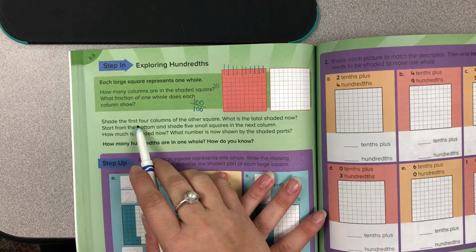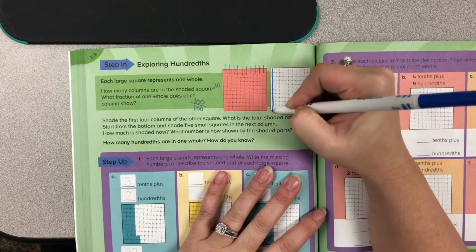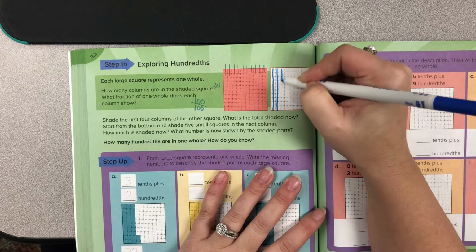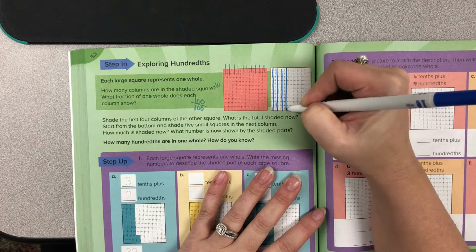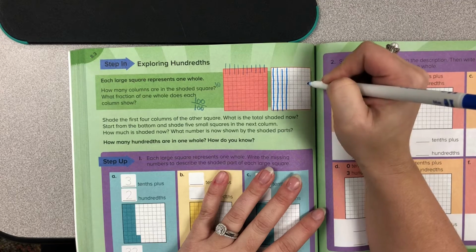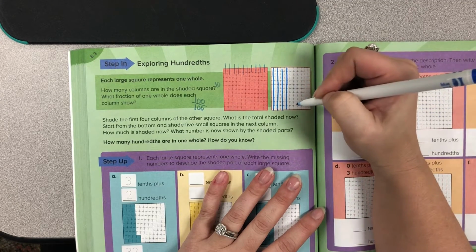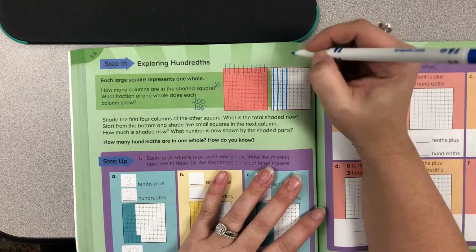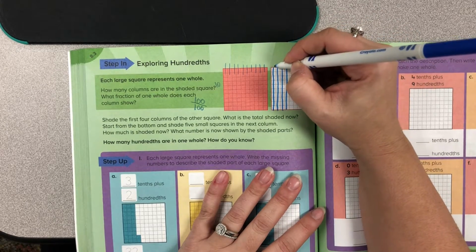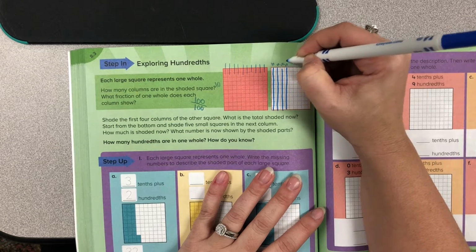Okay, it says shade the first 4 columns in the other square. So just quickly, I'm just going to put a line through it. 2, 3, 4. So that shows 4 of the columns. Each column has 10 in that. So that means there are 10 here, 10 here, 10 here, 10 here.